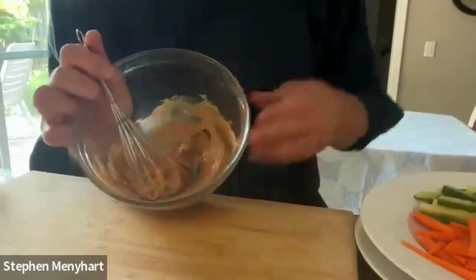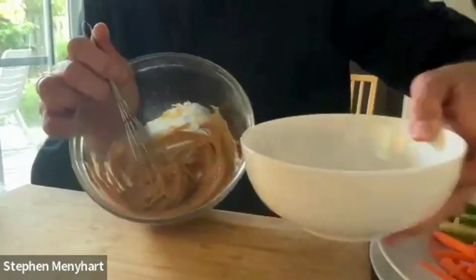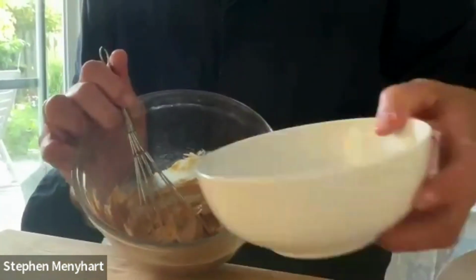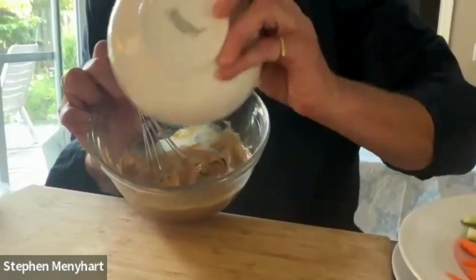So we're going to mix this up together. We have lime juice. Again, back to our flavors, we've got the sour. This is a double batch. I'm making a little bit bigger batch today just to hold and keep.